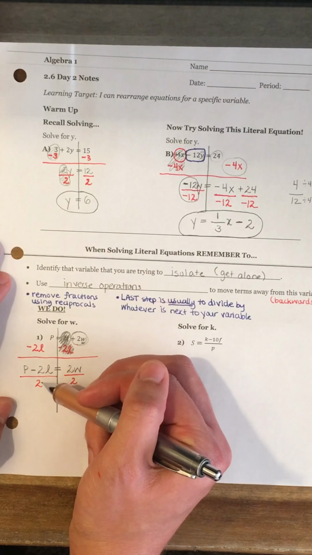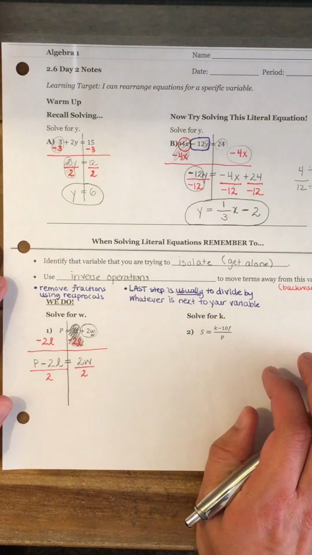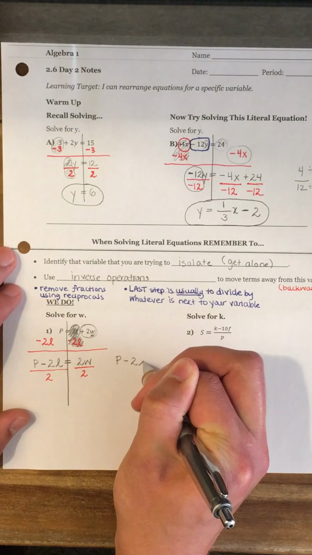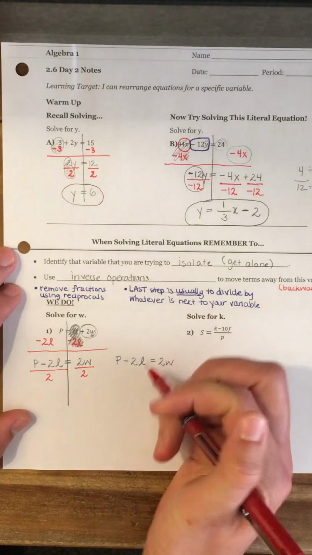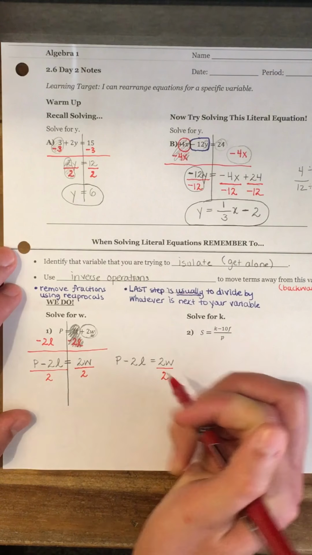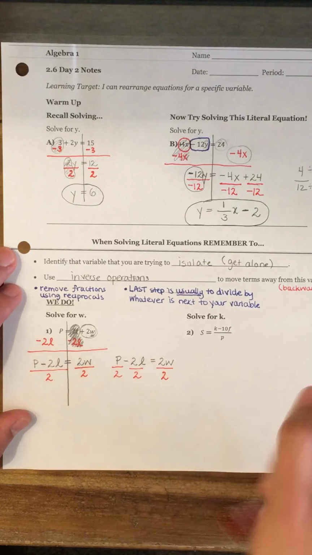So technically there is another type of answer I could get here. So I'll try to do it both ways. Let me do it so you can kind of see what I'm talking about. So another way I could have done this problem, I'd divide this side by 2, and I could divide each of these terms by 2.